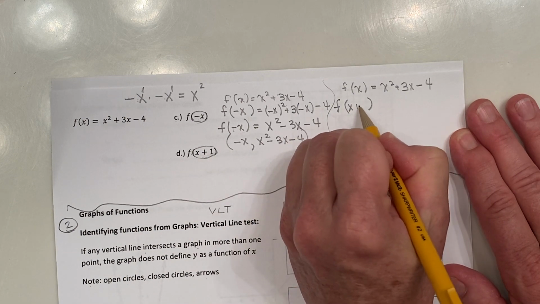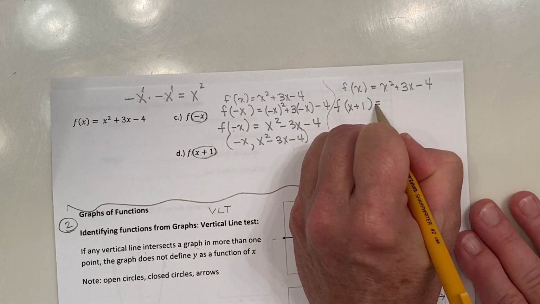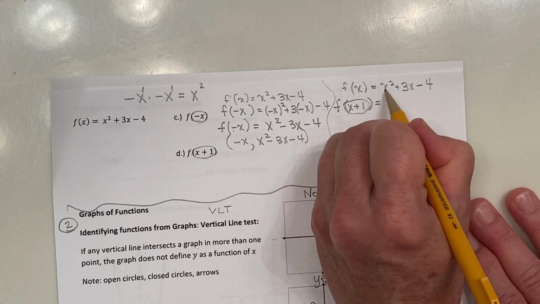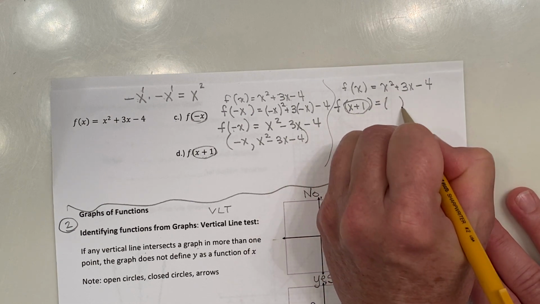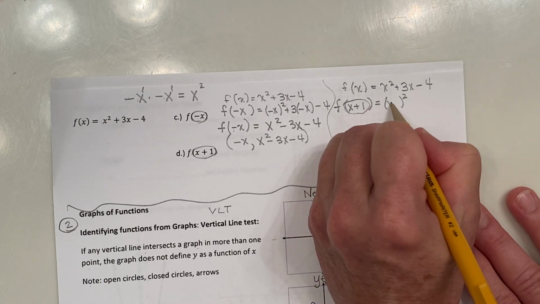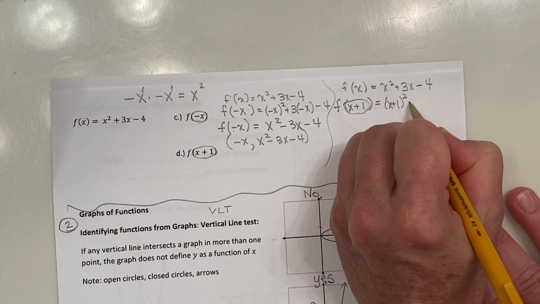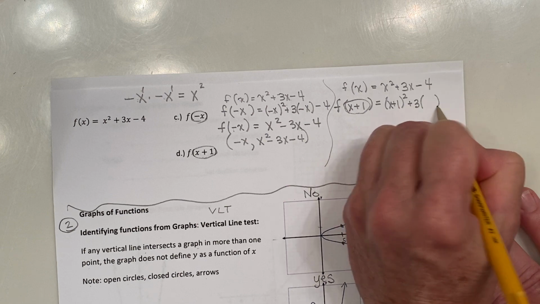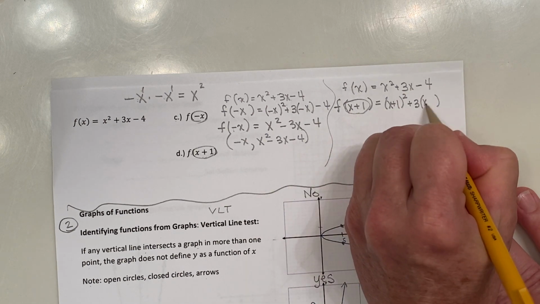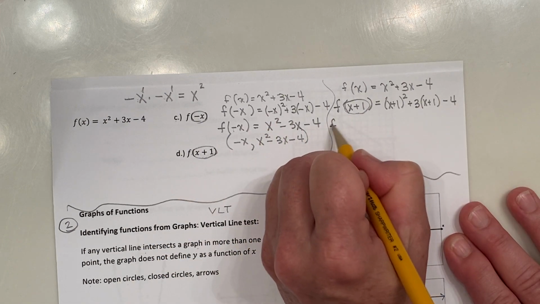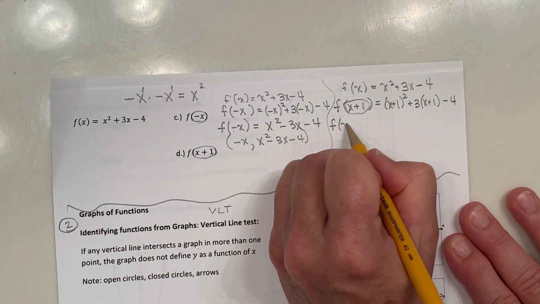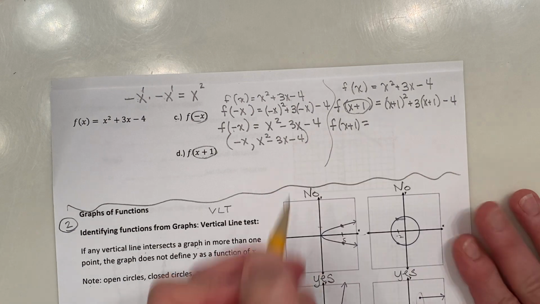Okay, x plus 1 equals. So now all of this gets replaced in for these x's in the problem. So I'm going to take that square, put it on the outside, and I'm going to have (x plus 1) squared plus 3 times where this x is, replace it with x plus 1, and then -4. So bring this side of the equation down. It's your label for what you're doing.